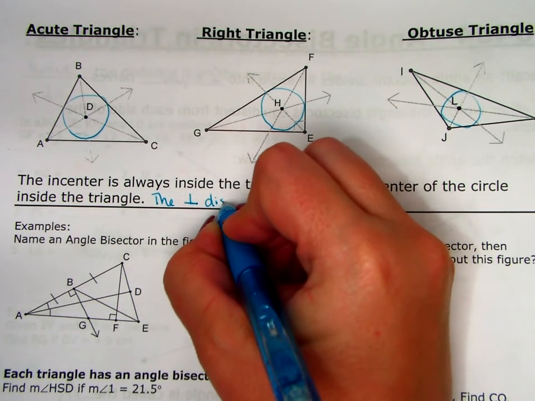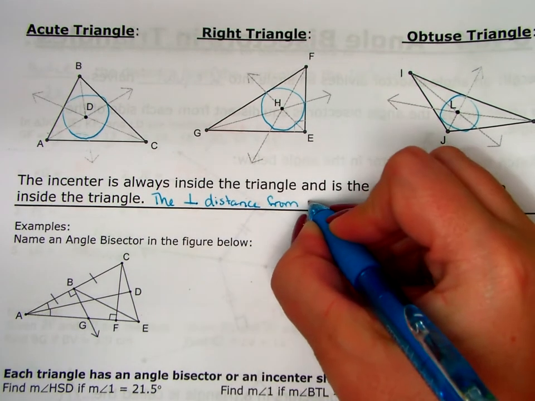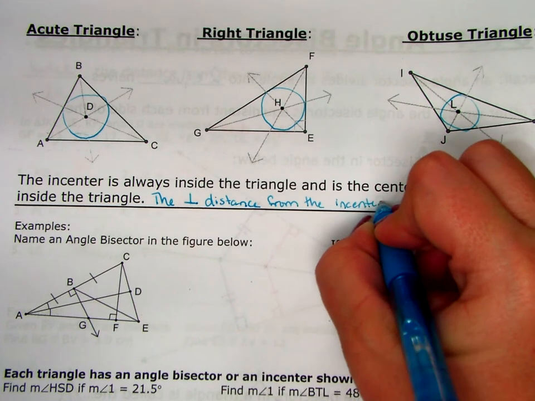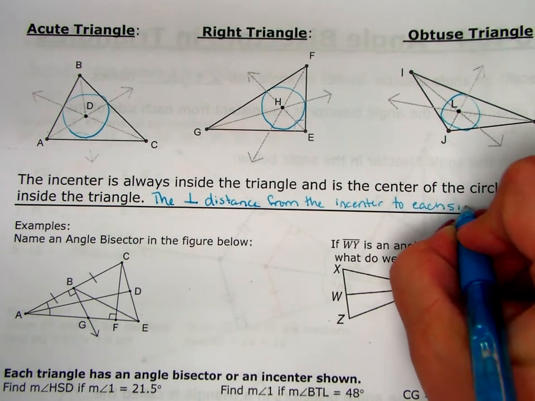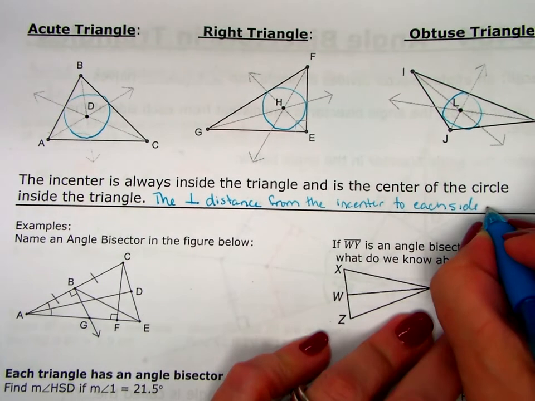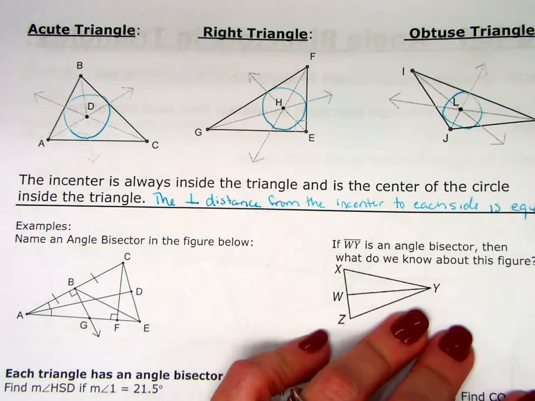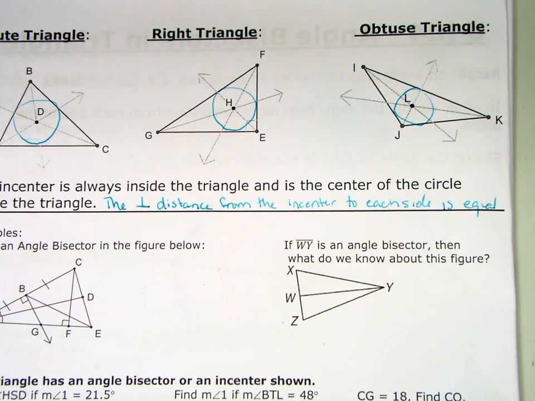The perpendicular distance from the in-center to each side is equal. Is equal. The perpendicular distance, which is how we always measure distance, is equal.